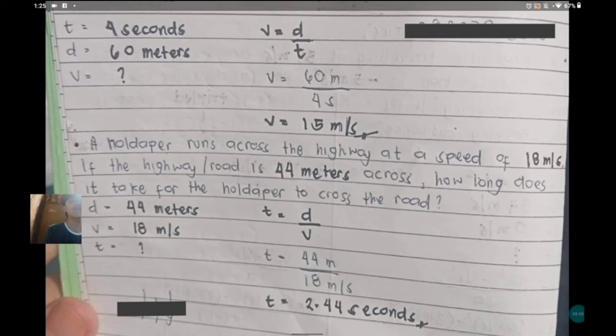So, yung formula natin sa time is equals to distance over velocity. So, next is time equals to 44 meters, which is the distance, over 18 meter per second, which is the velocity. 44 divide 18 is equals to 2.44. So, ang ating magiging sagot ay time is equals to 2.44 seconds.